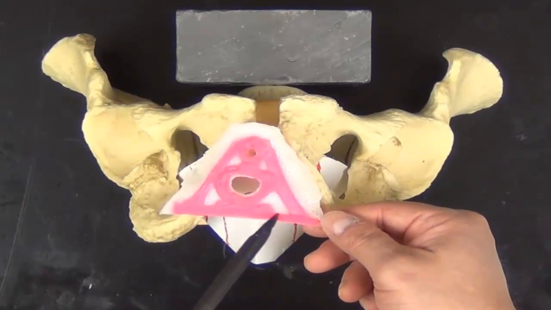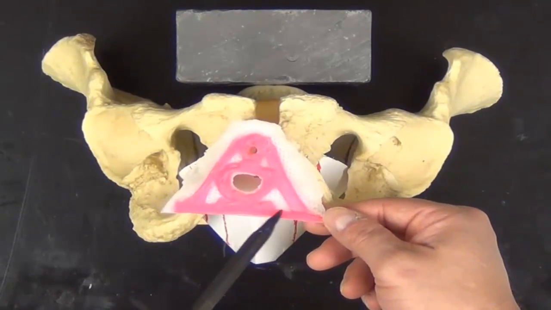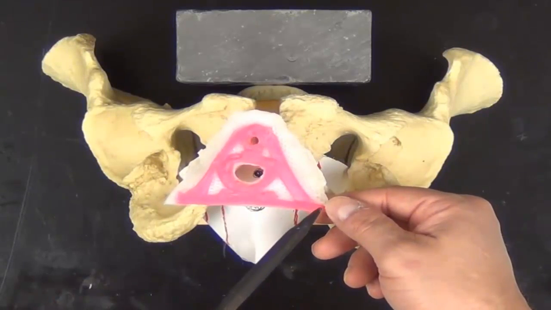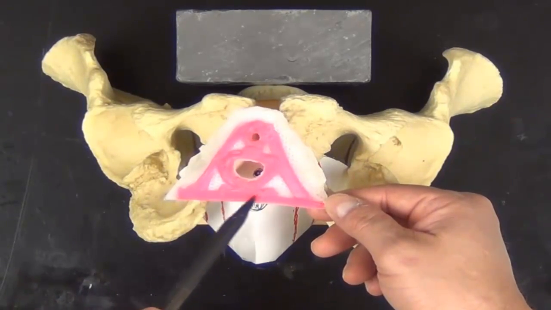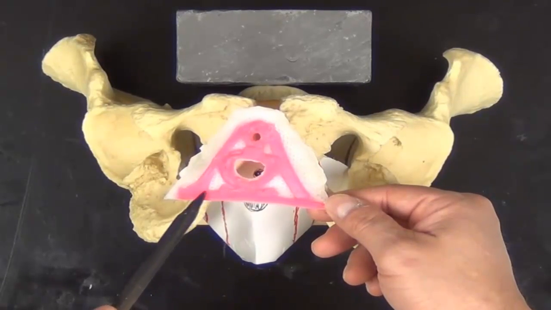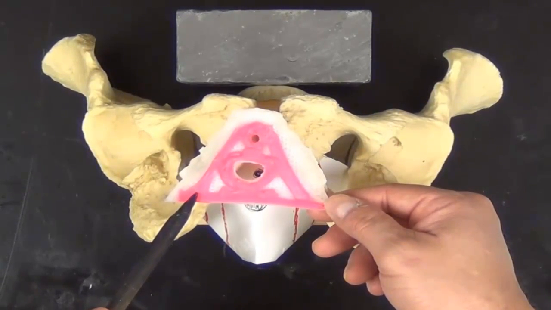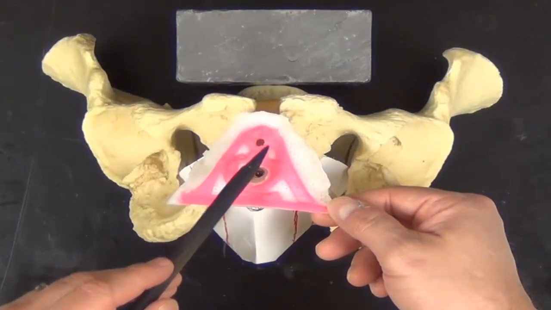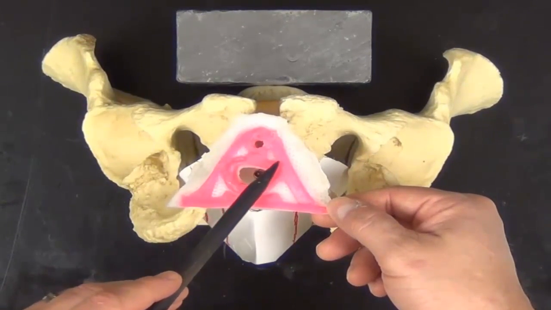We've got the deep transverse perineal muscle, and some sources say the whole thing is the deep transverse perineal muscle, but in our case, we'll refer to this part specifically as the deep transverse perineal muscle. And right here, we're going to have an external urethral sphincter. We're going to have a compressor vaginae.